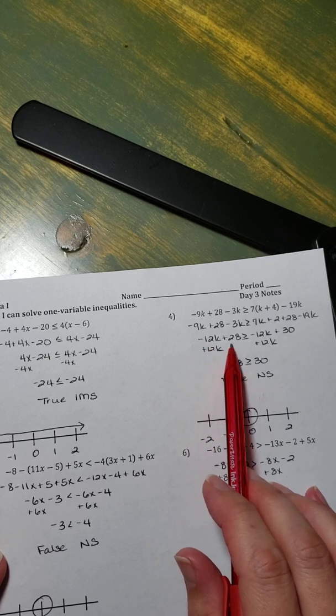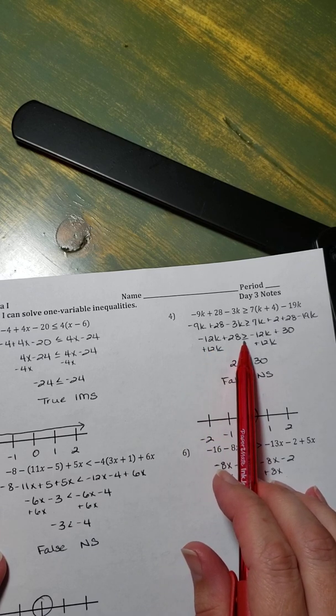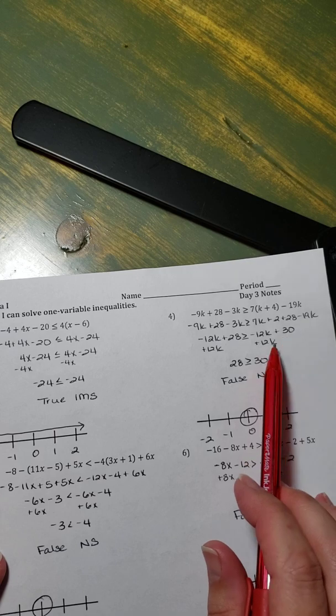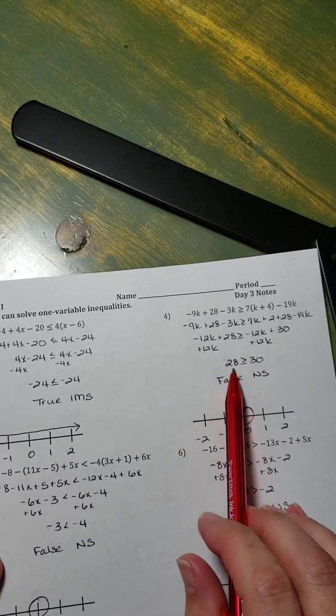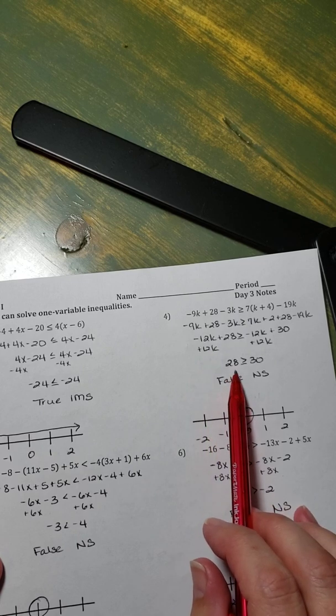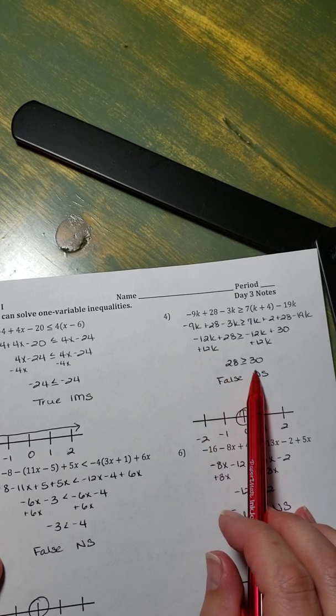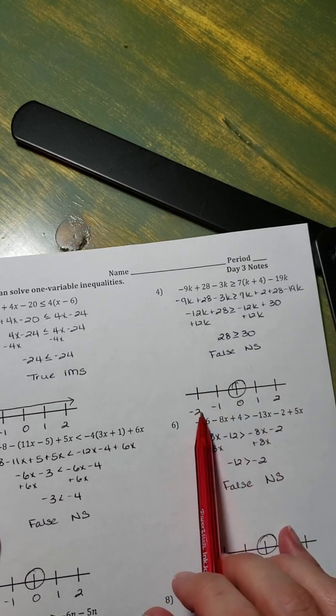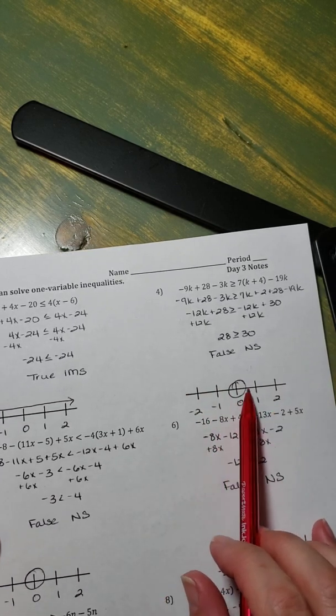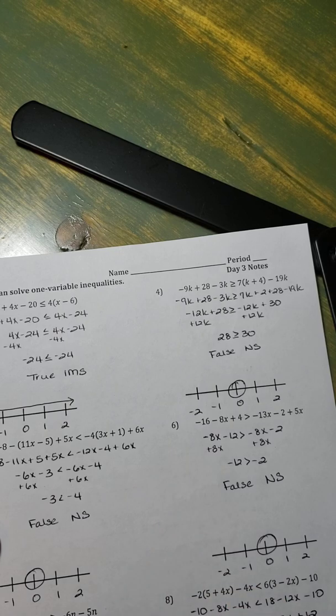In number 4, you distribute, you start to combine your like terms. We end up with negative 12x plus 28 is greater than or equal to negative 12x plus 30. Subtract our x's over to get all of our x's on the same side, we end up with the statement 28 is greater than or equal to 30. That's false. So this is a no solution. So we make a number line, leave it completely blank, or just put an open dot on 0.